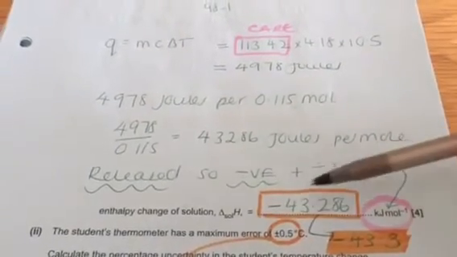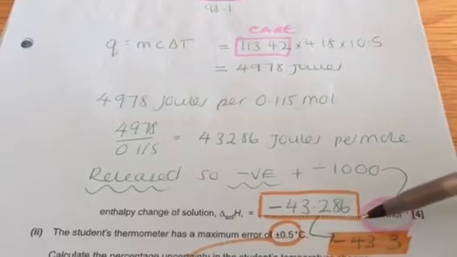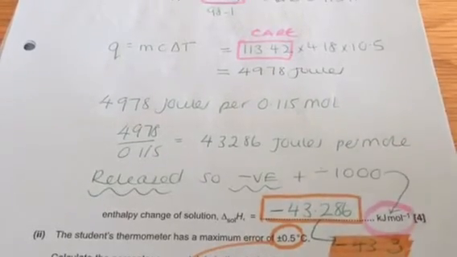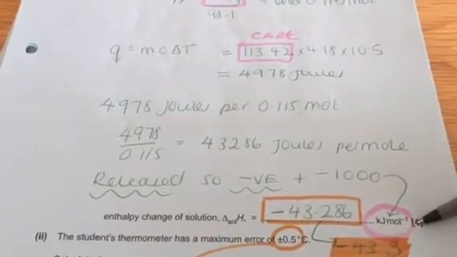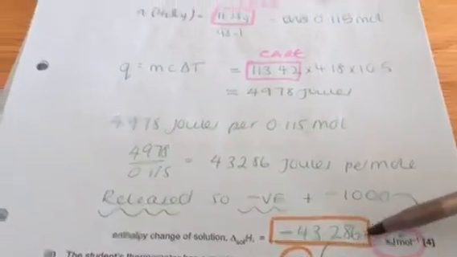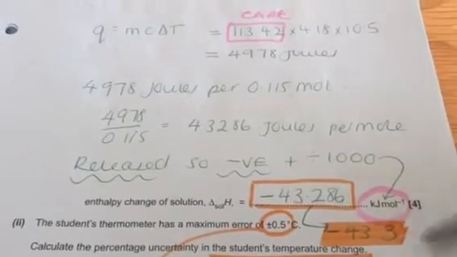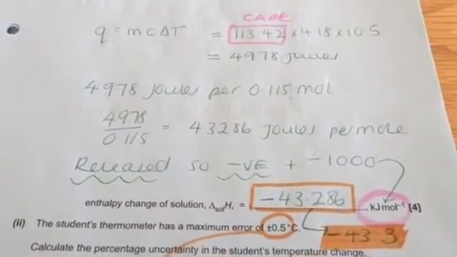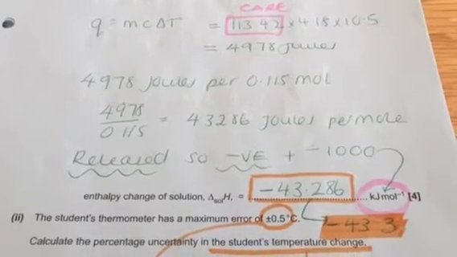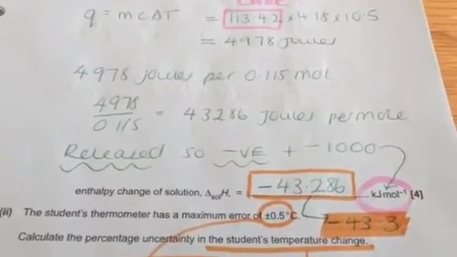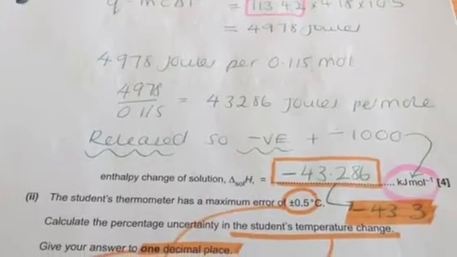So the negative sign and the conversion into kilojoules is necessary for us to get this answer. This answer wouldn't get us 4 marks because the question's asking us for an appropriate number of significant figures. So we have to take this value and break it down further to 43.3 in order to have it to an appropriate number of significant figures. You would lose 1 mark if you didn't quote it to 3 sig fig.